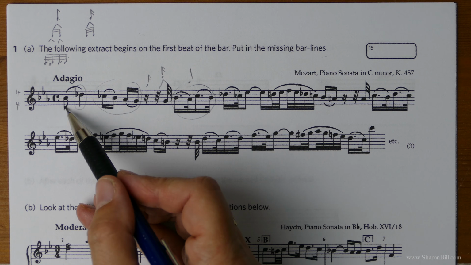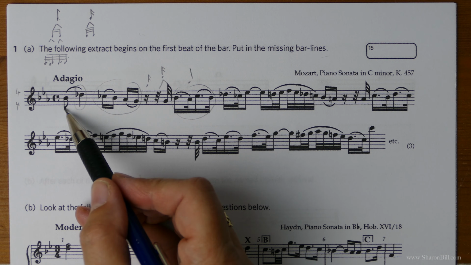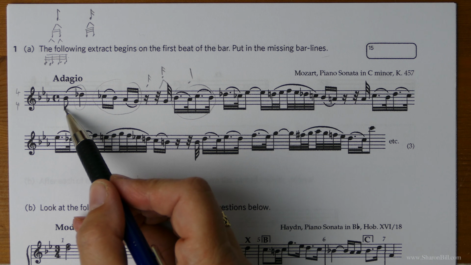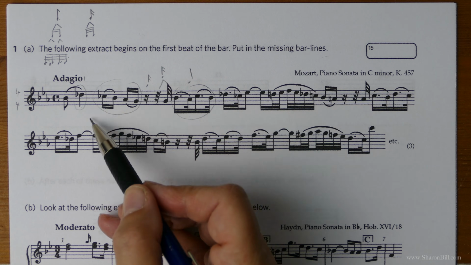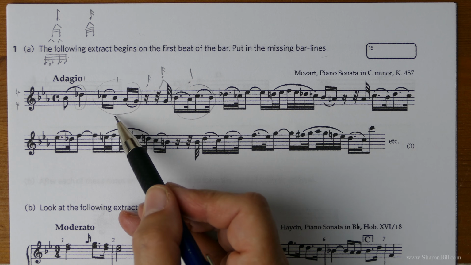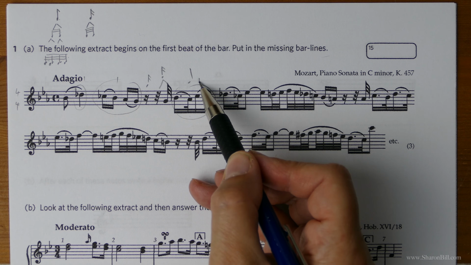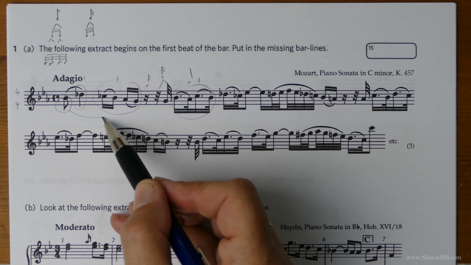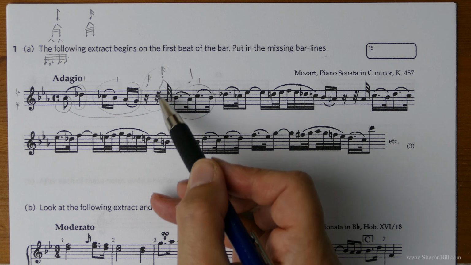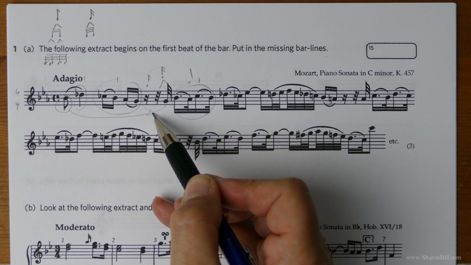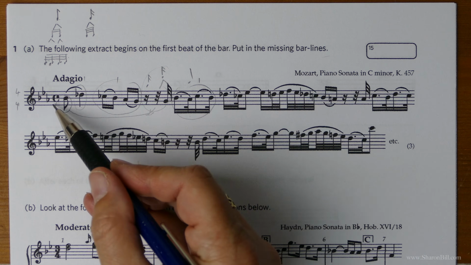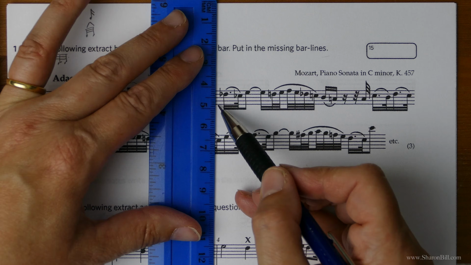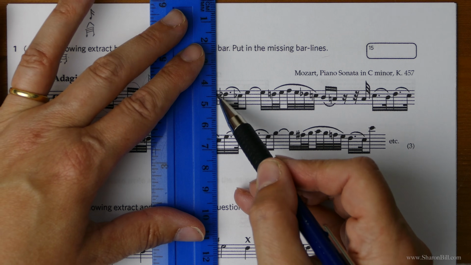So let's see what we've got so far. And then we've got this missing half a beat here. I haven't forgotten about that. It's an odd half a beat. So we've got 1 beat here. We've got 1 beat here. We've got 1 beat here. There's 3. And then this half and these 2 quarters here make a half. And that gives us our missing 4th beat. And so we can put the bar line there.